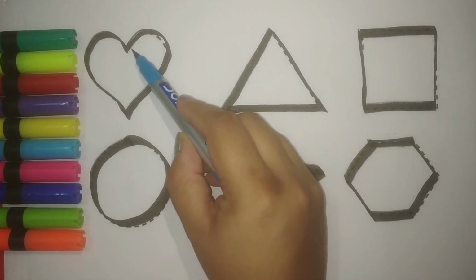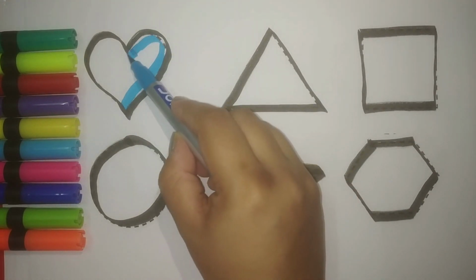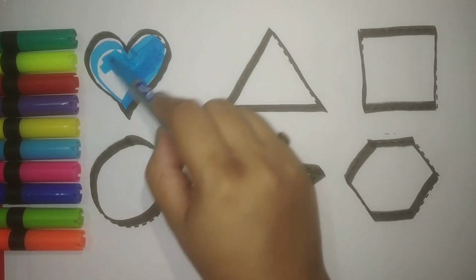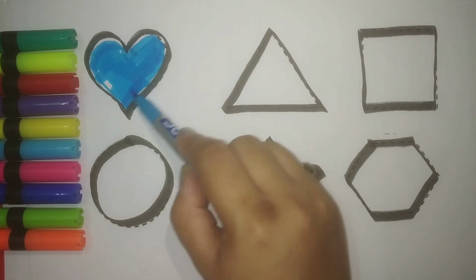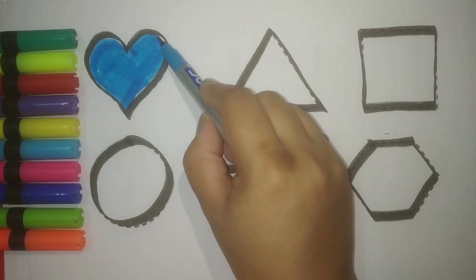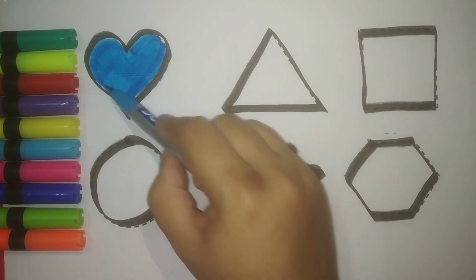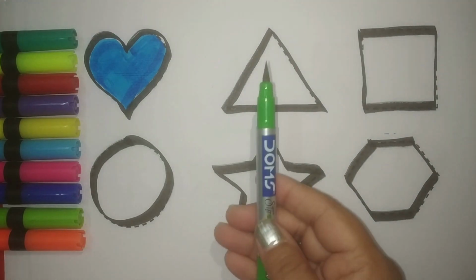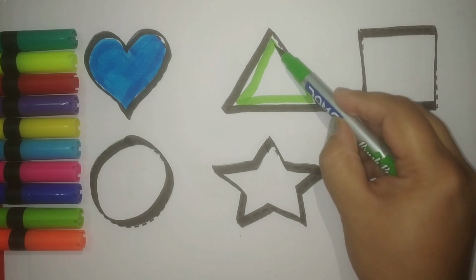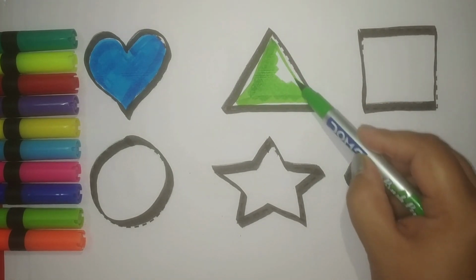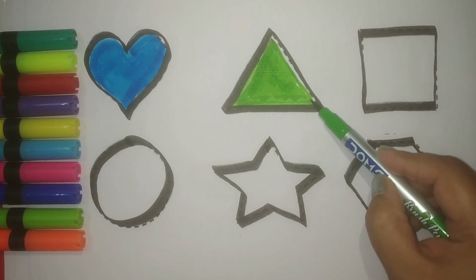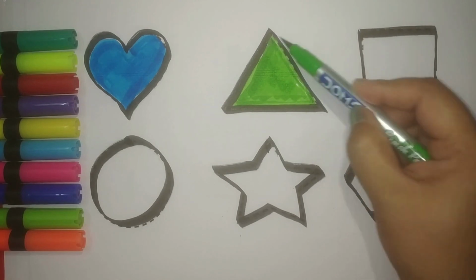Blue color. The heart is blue in color. Such a pretty blue color. Green color. The triangle is green in color. Triangle has 3 sides.